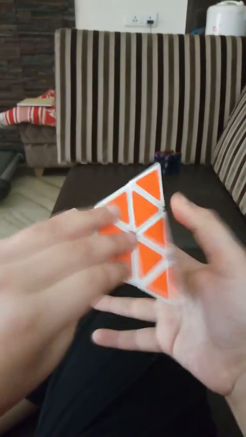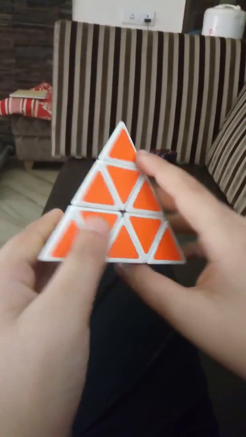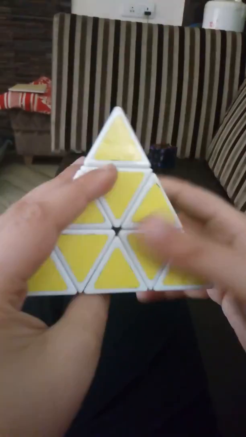And so the cube is now solved, or it's a pyramid also. It's a pyramid also, and it has many names.